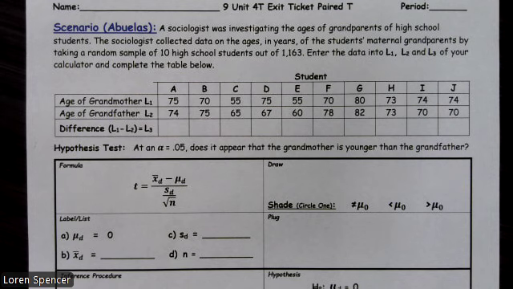So, a sociologist was investigating the ages of grandparents of high school students. The sociologist collected data on the ages in years of the students' maternal grandparents by taking a random sample of 10 high school students out of 1,163. Enter the data in L1, L2, and L3 of your calculator and complete the table below.